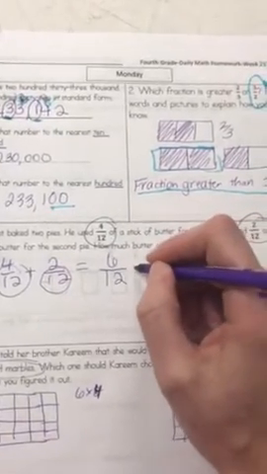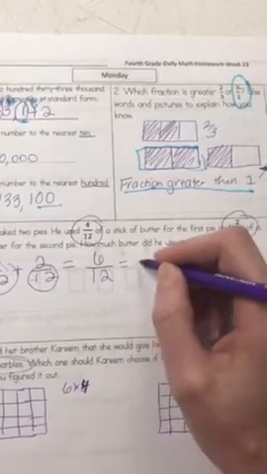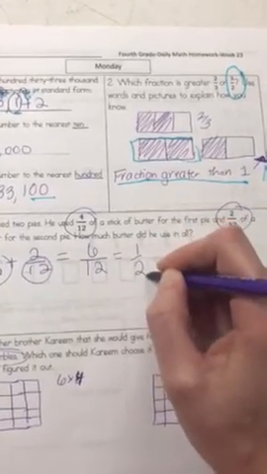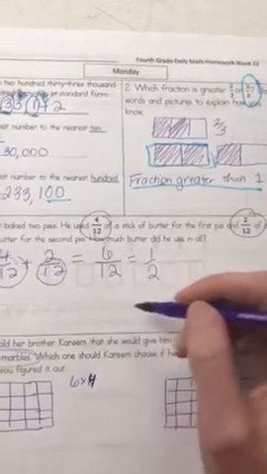Now then, I want you to think, what is that equivalent to? Okay, if 6 plus 6 is 12, that's the same thing as 1/2. And if you needed to draw that out to see that, you could draw that out.